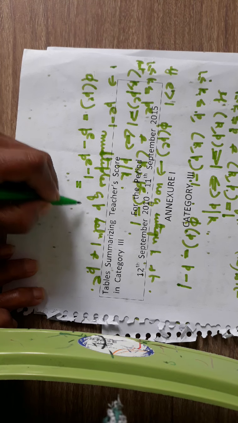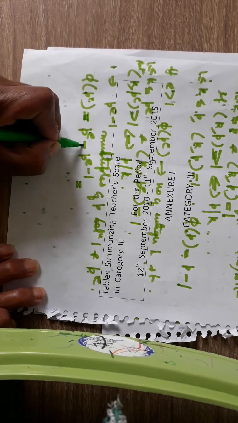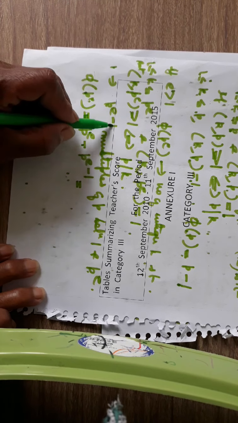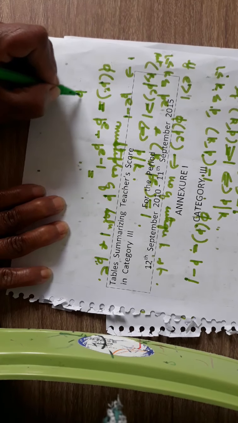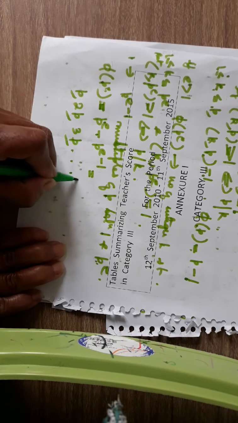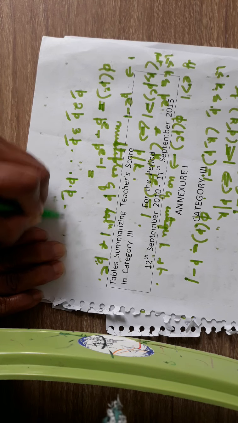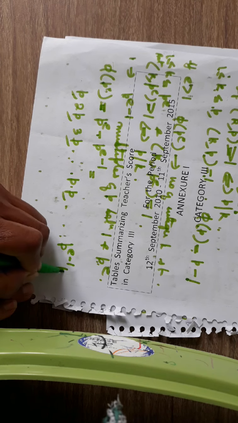The multiples of p are p, twice p, 3p, and so on, up to p to the power e minus 1 into p.